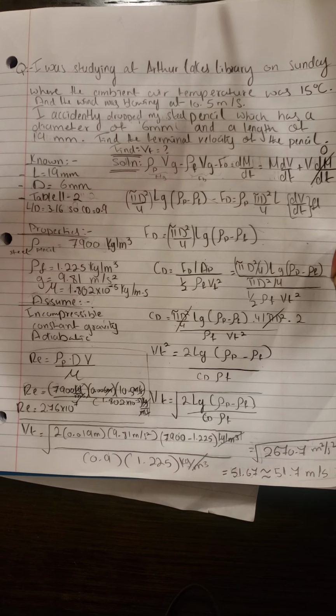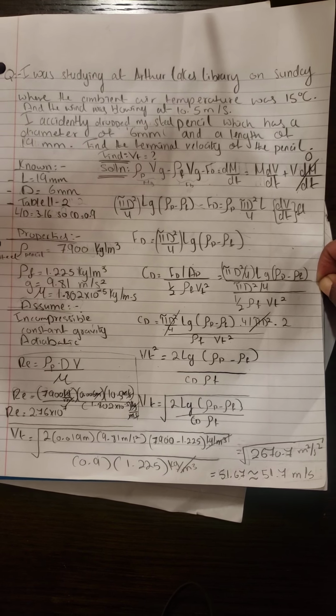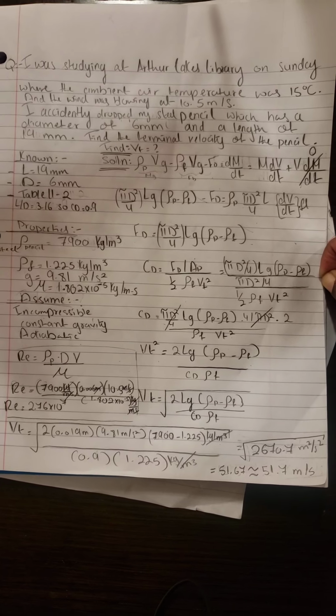The terminal velocity is high because the density is very high. When density increases, the drag force increases, so the velocity increases.